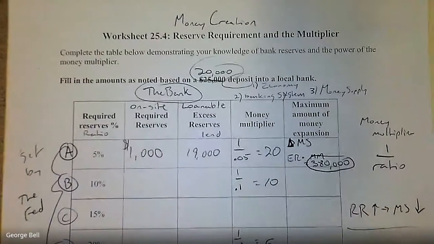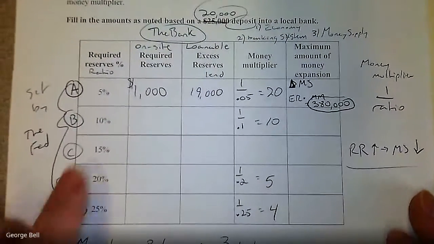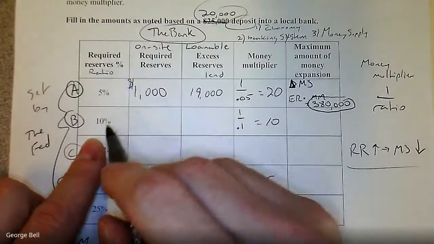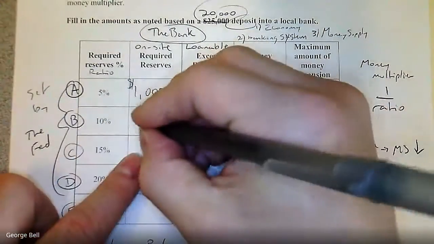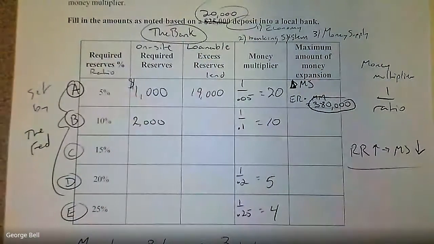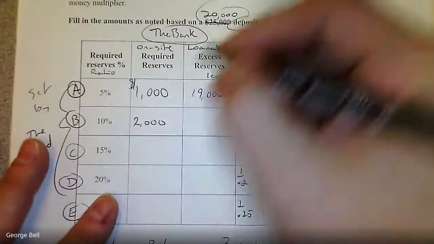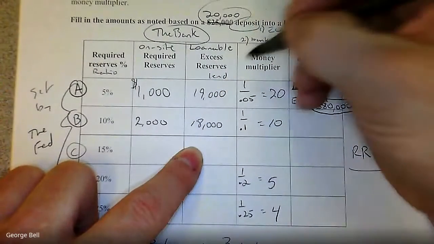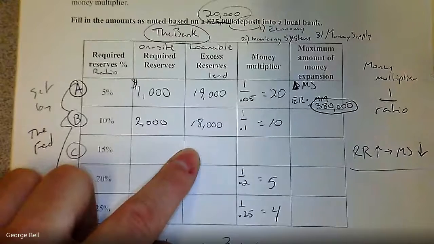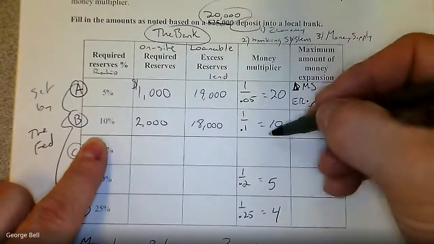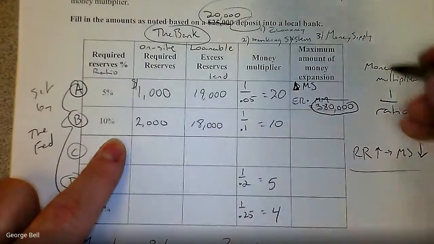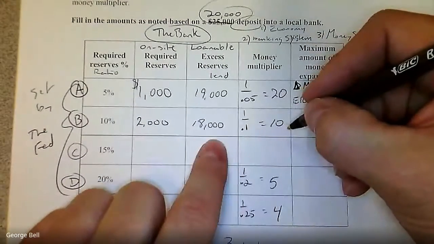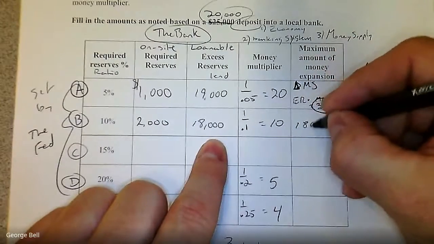So let's look at row B just to walk through it one more time. Row B, then we see that the required reserve is 10%. That means of the original 20,000 coming in, they now have to hold $2,000. This is a whole new problem. Of the original 20,000, that means 18,000 is what we can refer to as excess, or sometimes called loanable funds. In this case, we calculate the money multiplier as 10. That means if the question asks what's the maximum change in the money supply or in the entire system, that would be 10 times the excess reserves. That means this is $180,000.